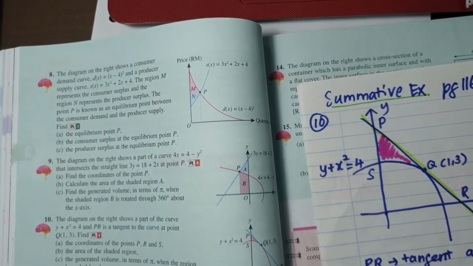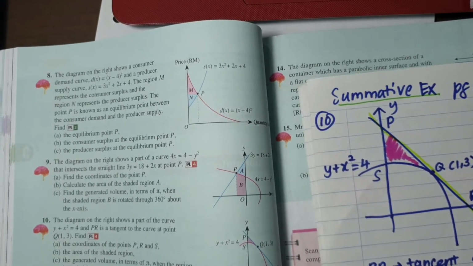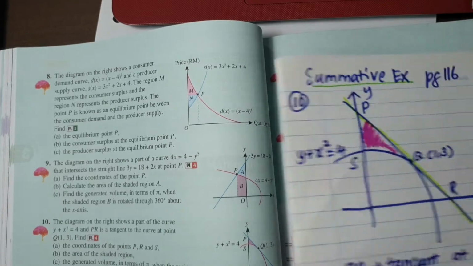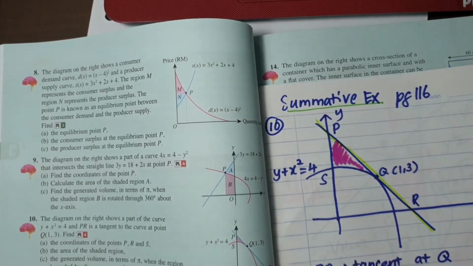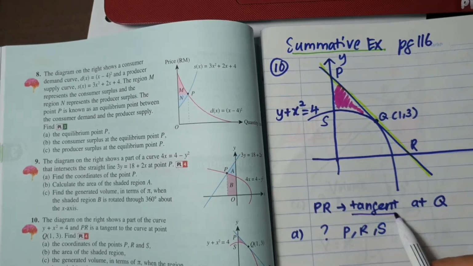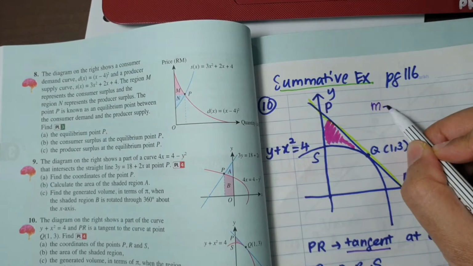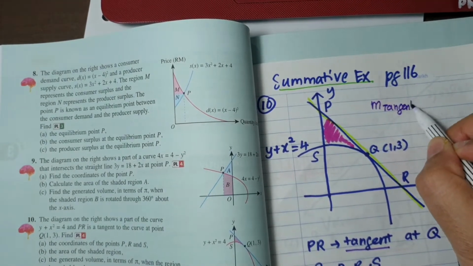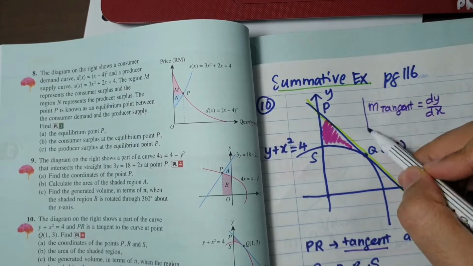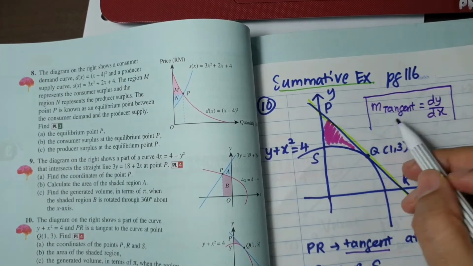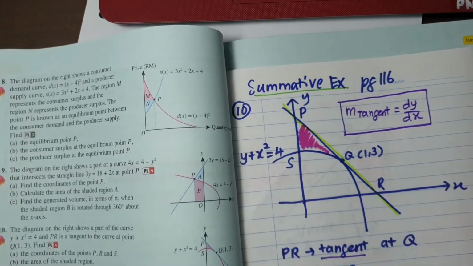Remember, differentiation and integration are related, two topics that are connected. So when you see the word tangent, remember, it's already set in your mind, the gradient of the tangent to the curve is dy by dx. We have learnt that the gradient of the curve is defined as the gradient of the tangent to the curve at that point.